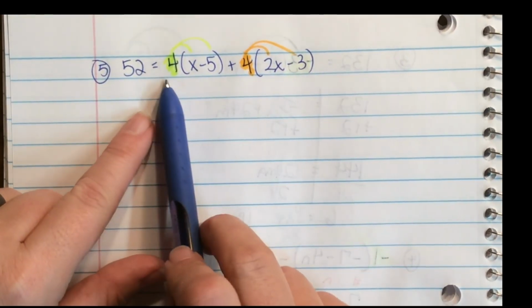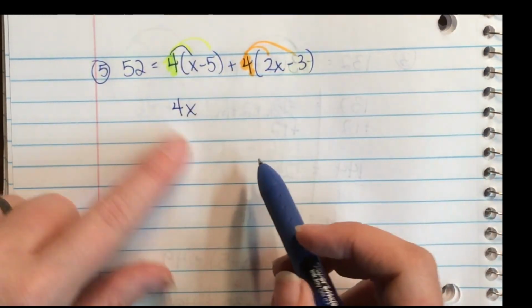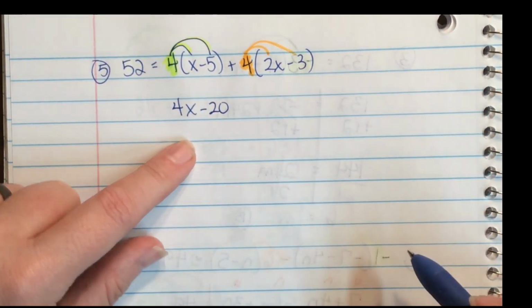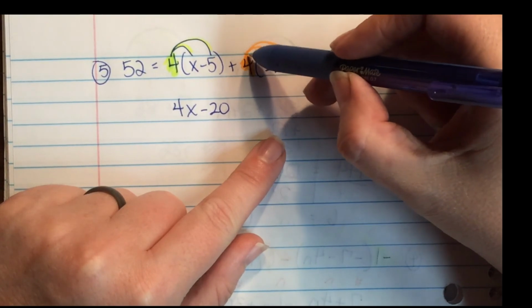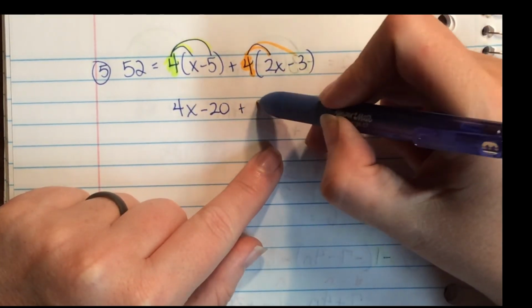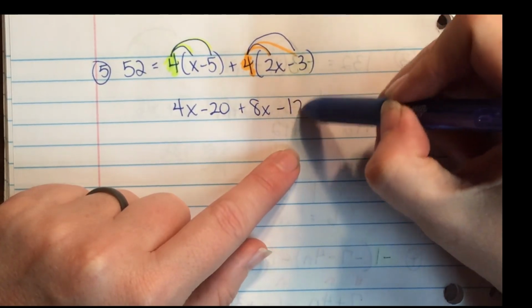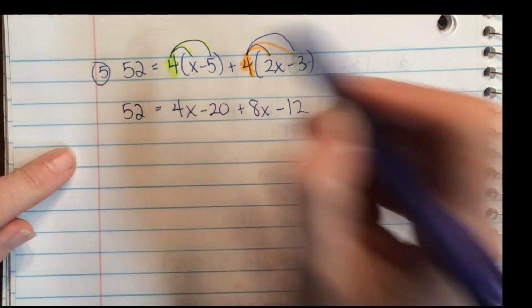So we're going to take 4 times x, which is 4x. Then we're going to take 4 times negative 5, which is negative 20. Now we're moving over here. I'm going to take 4 times 2x, which is 8x, then 4 times negative 3, which is negative 12. And all of that equals 52.